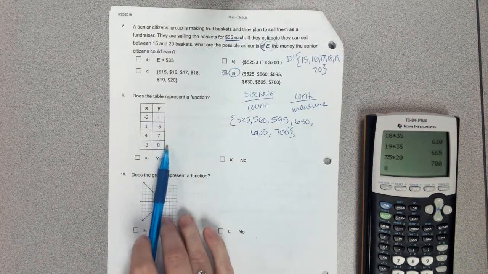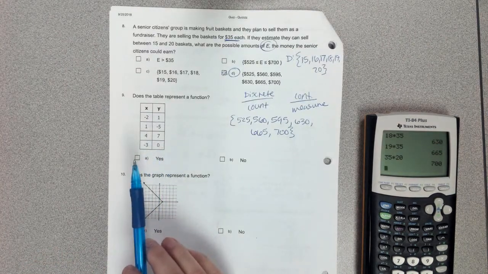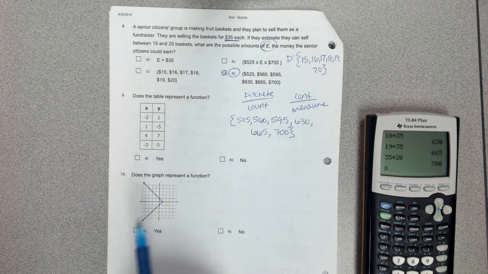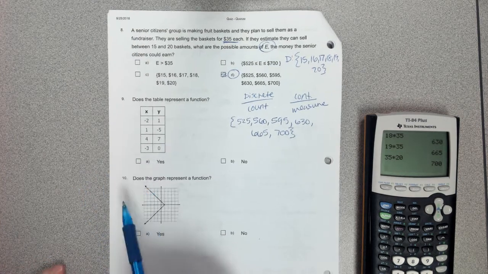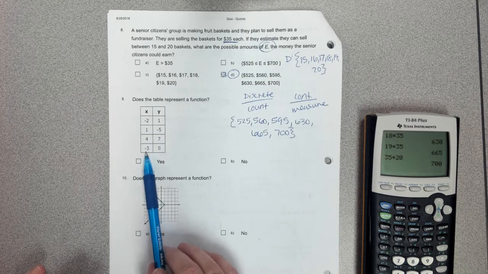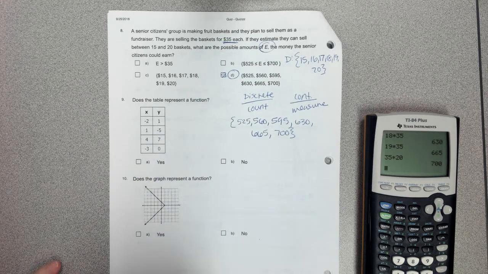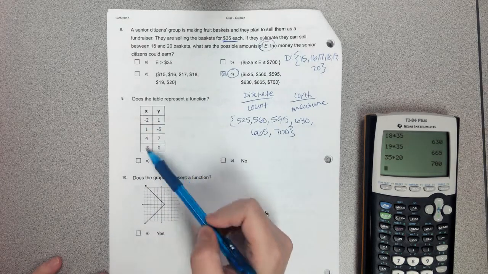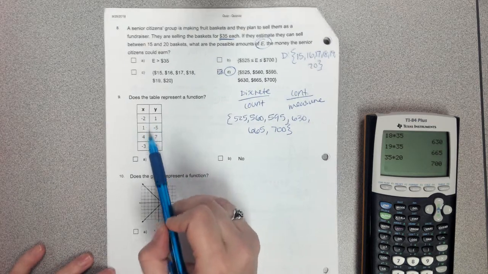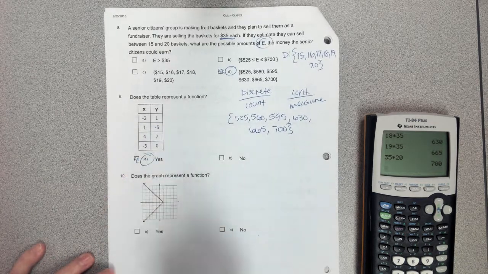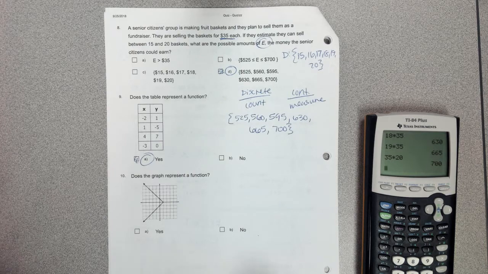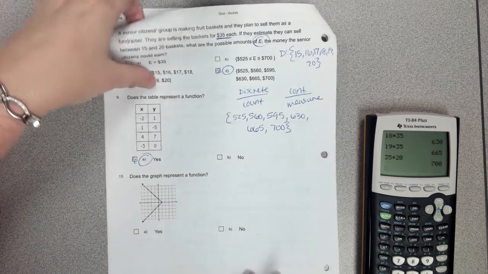Now we're talking about, are things a function or are they not a function? Okay? Remember, the biggest thing is, for all possible x values, there is only one y. So meaning my x's cannot repeat. Do they repeat? Nope. Yes, it's a function. That's as easy as those questions get. These are probably the easiest questions you can have on the test.